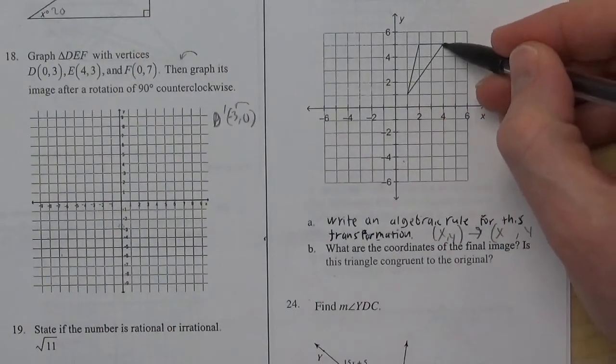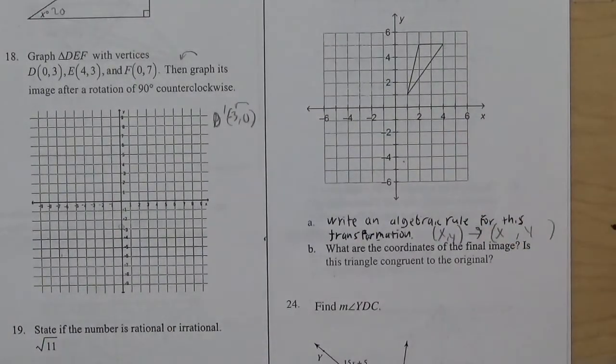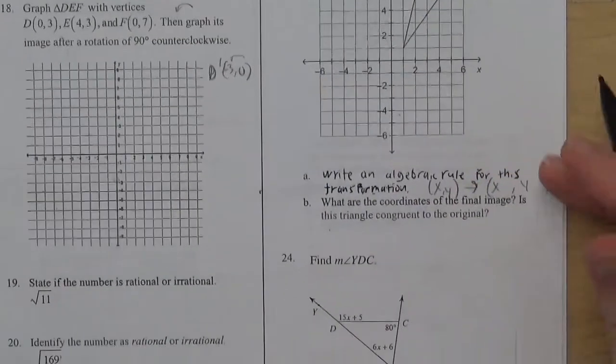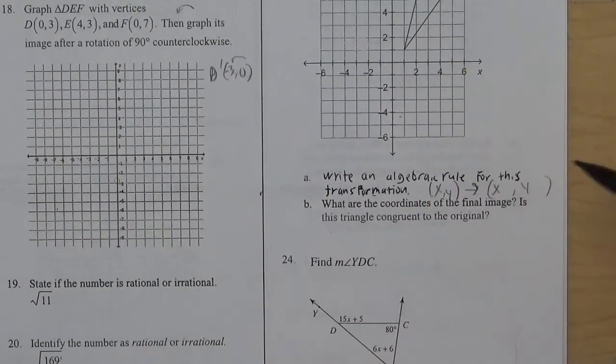You have to come over here and pull these coordinates off for the originals, and then apply this rule to get the new coordinates. It wants to know if the triangle is congruent to the original. So you write yes or no for that.